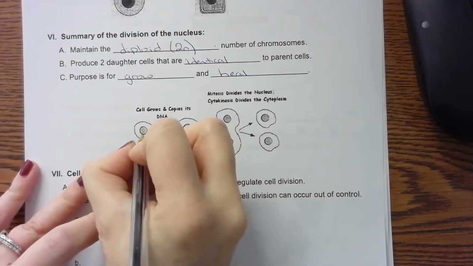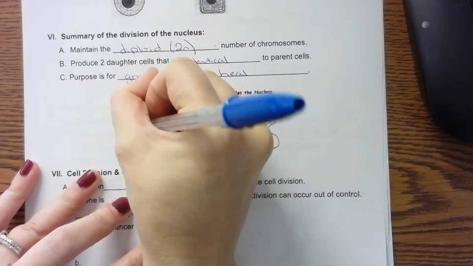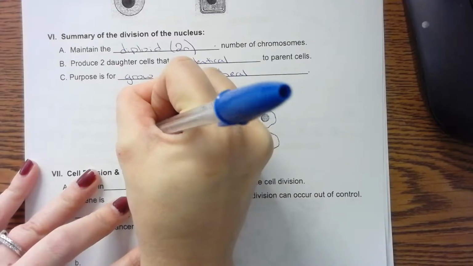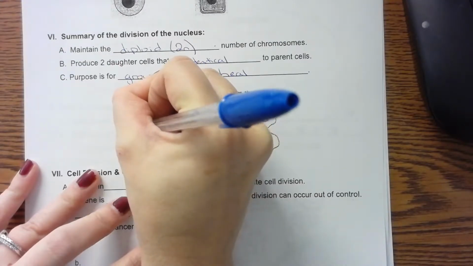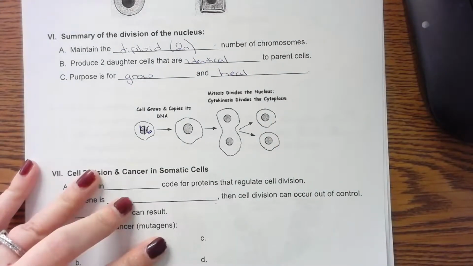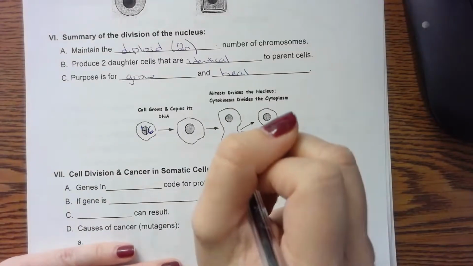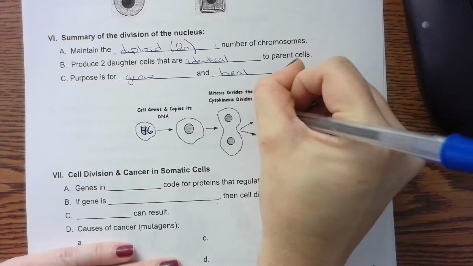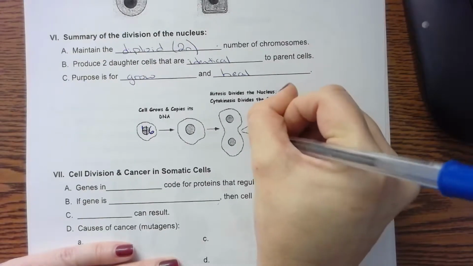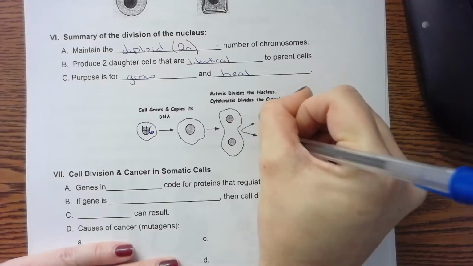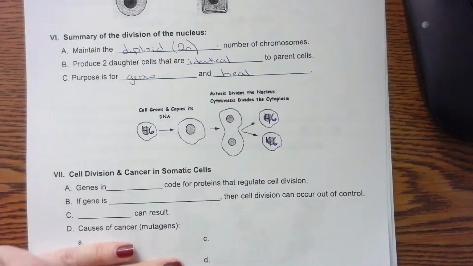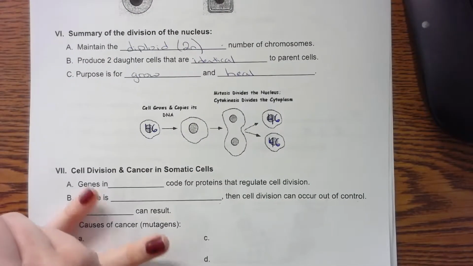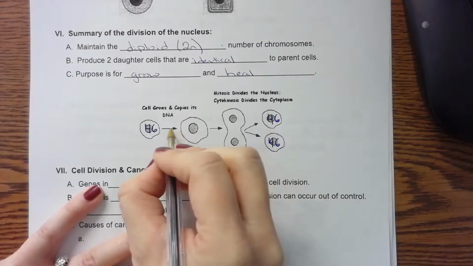So in humans, how many chromosomes do we have in all of our cells? 46. In the end, we have to have the same amount. So there's that hidden step right here.